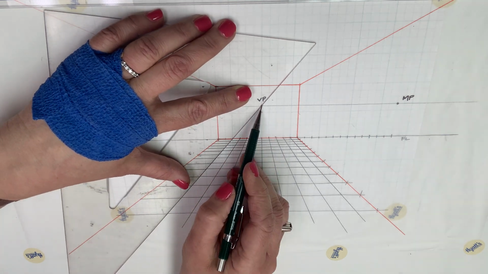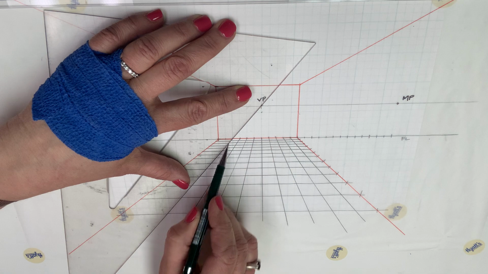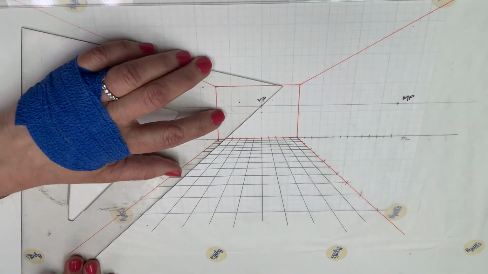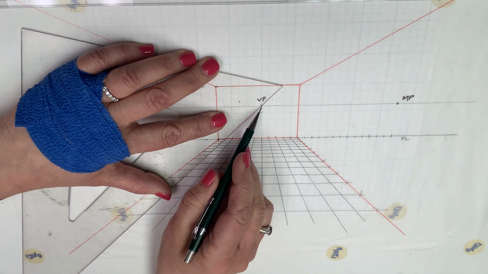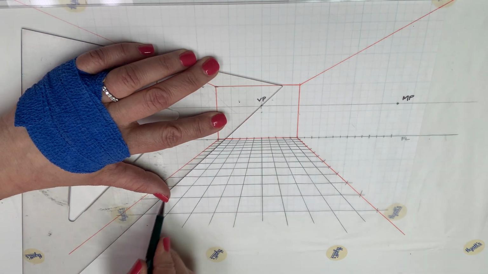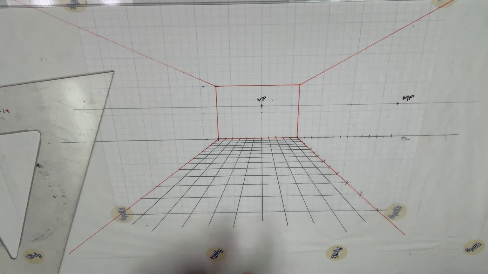And as I go through for the line weight, I'm just rolling my pencil as I go, so it's like you're sharpening it while you're moving across. Like so. We now have the floor established.